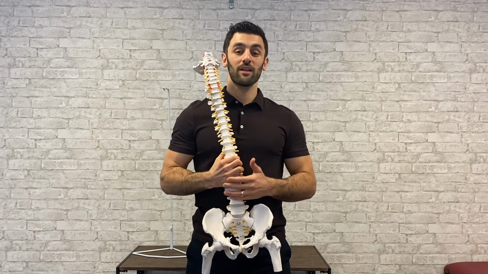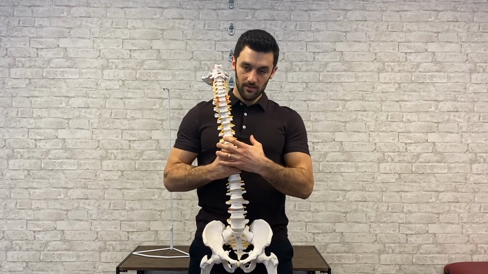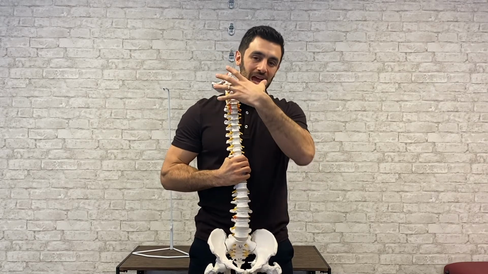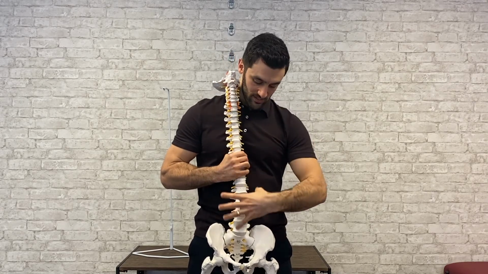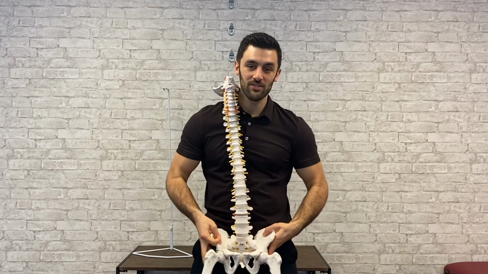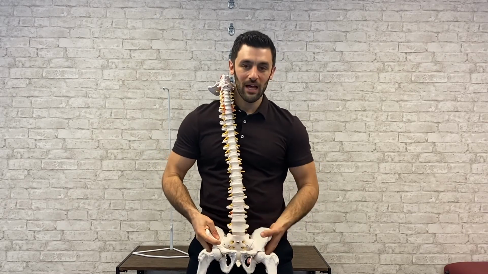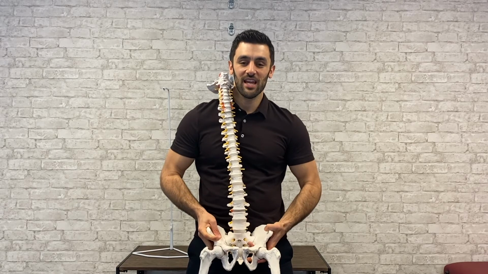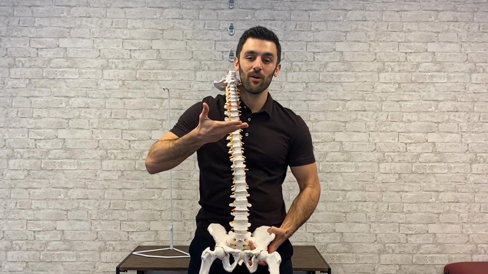Another thing to note about the spine is that it supports the head and the shoulders, the arms, the whole upper body, and it transmits all of that force down to the pelvis and your hips and your legs. And your lower body, the hips and the legs, that is the foundation for the body. It's the strongest area, and it needs to support everything above it.